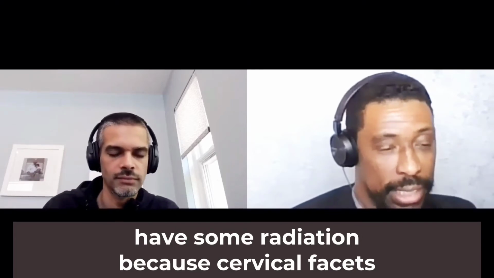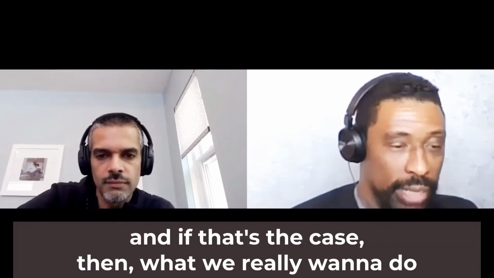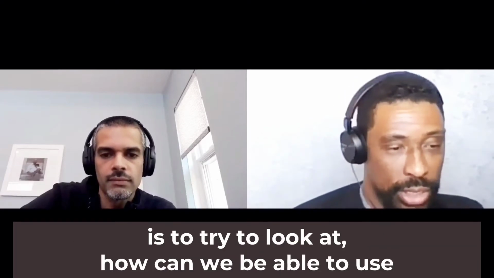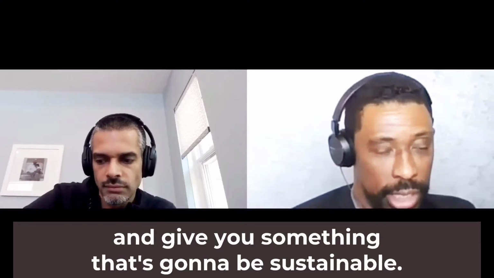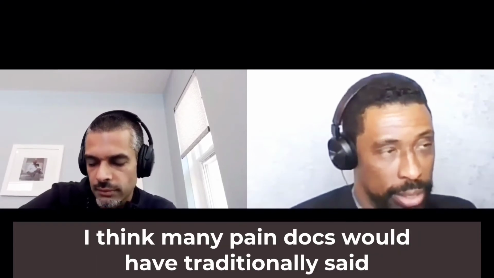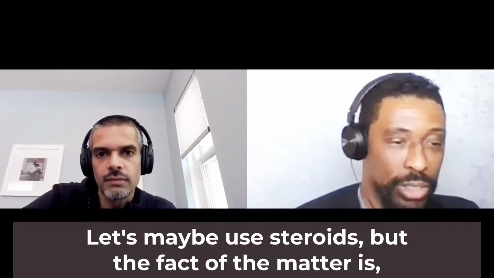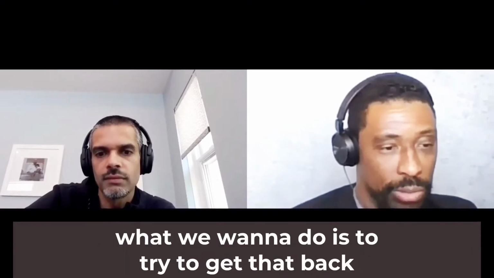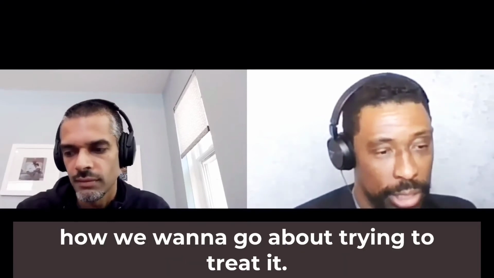Because cervical facets can give you radiation into the shoulders, into the scapula, those types of things. And if that's the case, then what we really want to do is look at how we can use an orthobiologic type treatment to intervene and give you something that's going to be sustainable. I think many pain docs would have traditionally said, let's do diagnostic blocks, let's maybe use steroids. But the fact of the matter is, what we want to do is get that back to its natural state. And so that's really how we want to go about treating it.